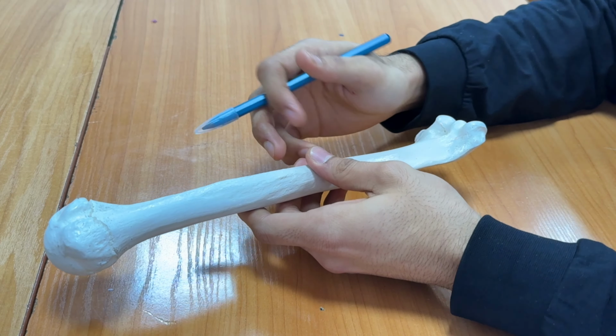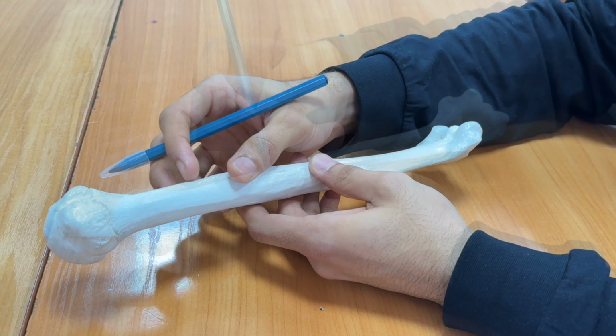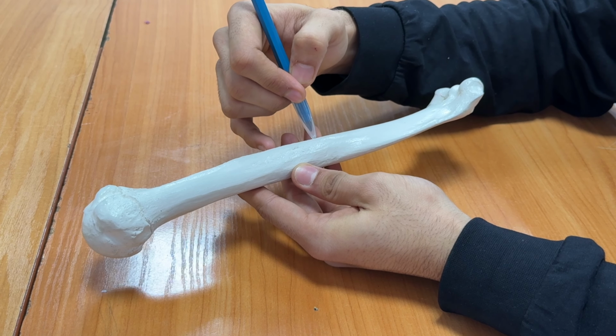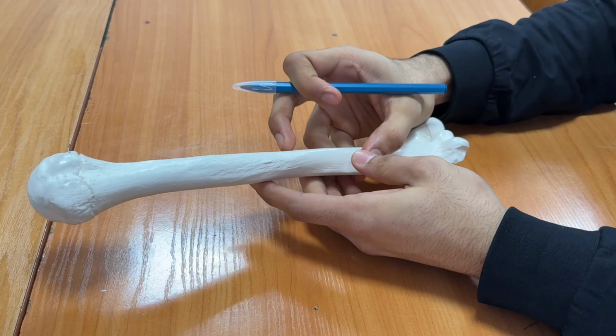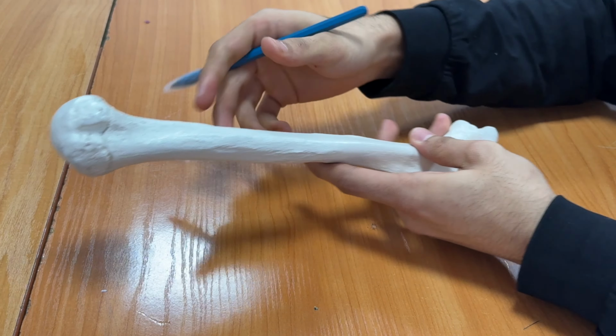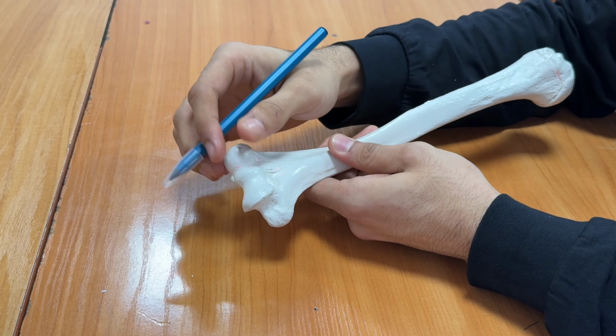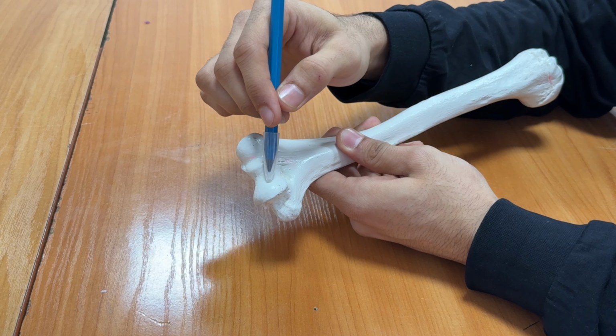And there are some other things also present on the shaft. First is the deltoid tuberosity, and the second is the radial groove, which is the groove for the radial nerve. And moving towards the last part, which is known as the distal end, it has some parts. The first one is the capitulum, and another one is the trochlea.